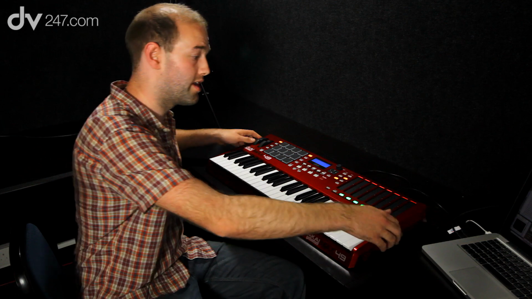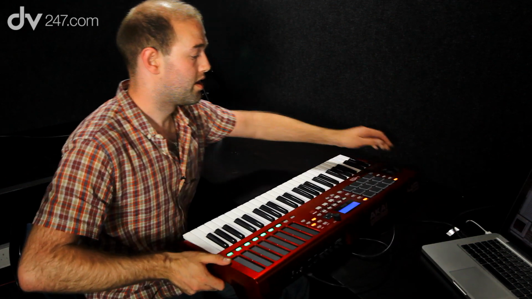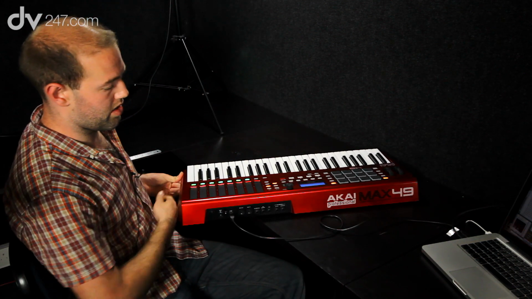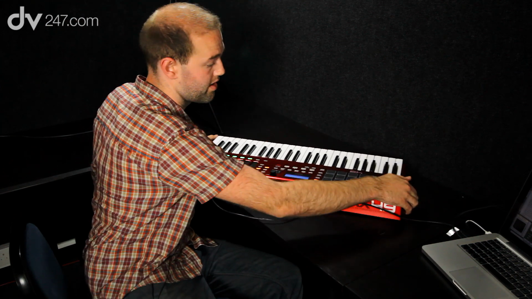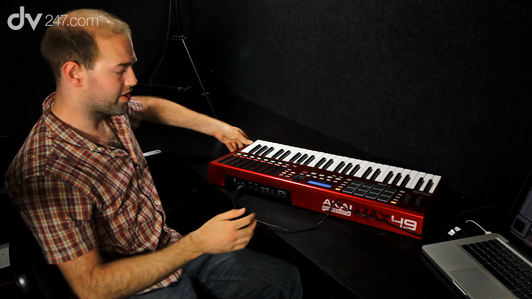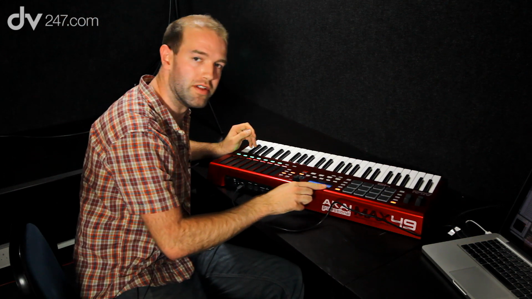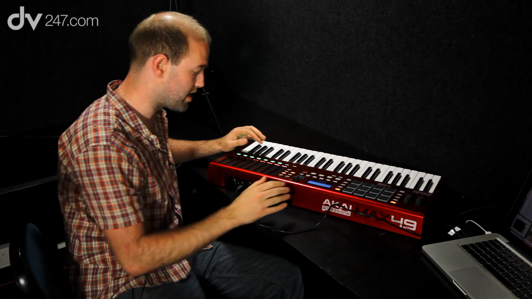So also, just going to turn the 49 around, because it's got quite a lot of nifty features around the back too. The chassis itself is sturdy, and also pretty good looking as well. There's a marbled red finish. I don't know if you can pick that out on the camera, but it looks great.